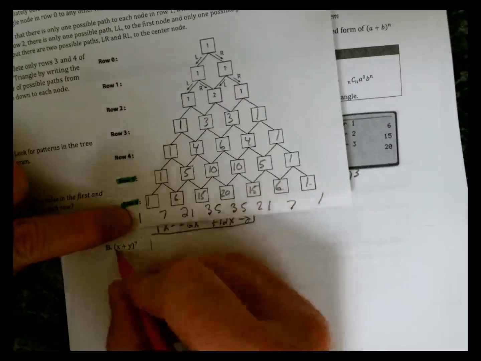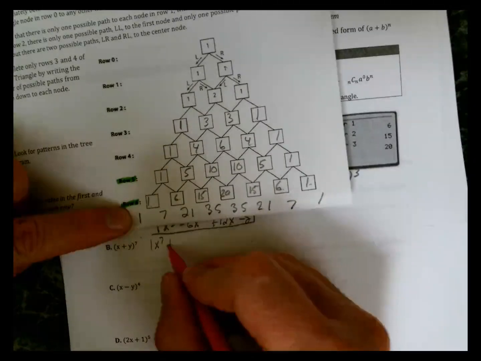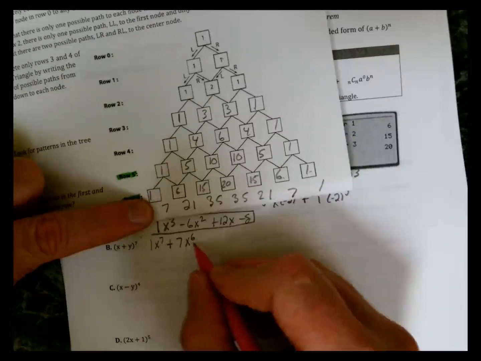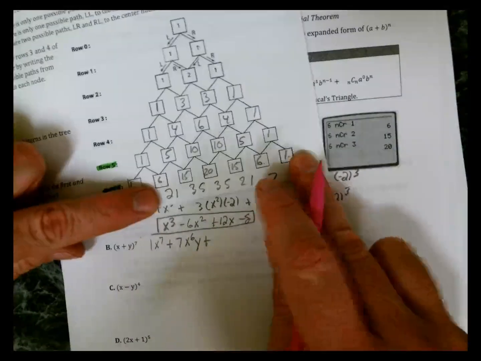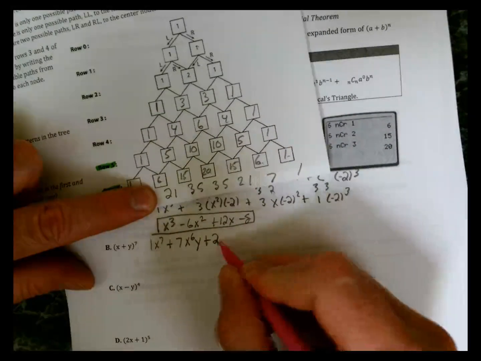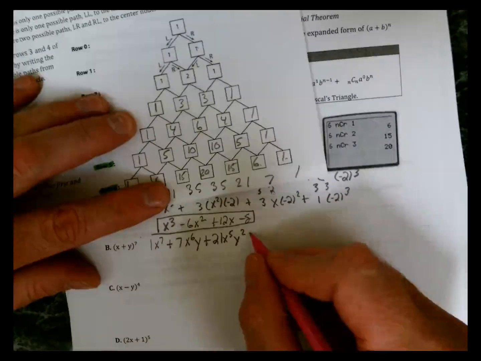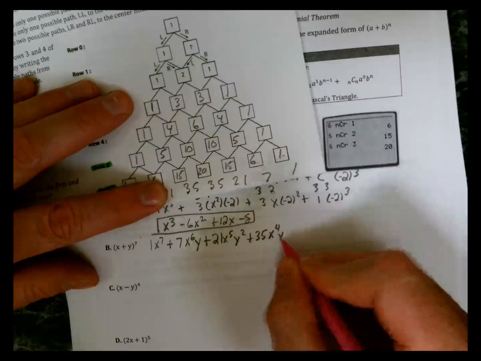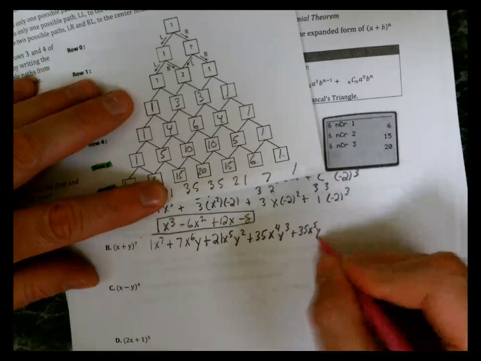My first position's a 1, and that x gets all those exponents, all that power. My next position is a 7, and that is x to the 6th. That goes down by 1, and now y to the 1st. My next position is, think about it, right, 21. And my x is now gone to a 5th power, and my y has gone to the 2nd. My next two positions are 35, and each time my x drops by 1 and my y goes up by 1.